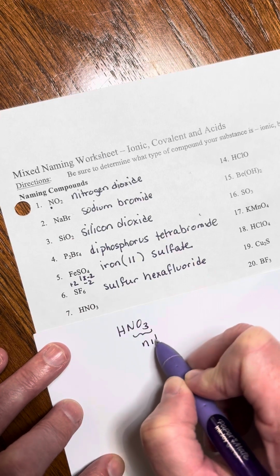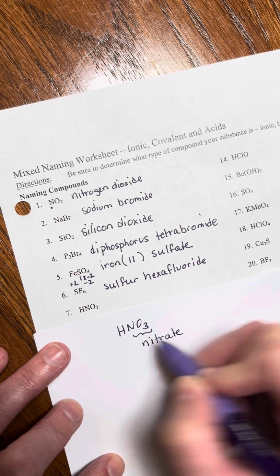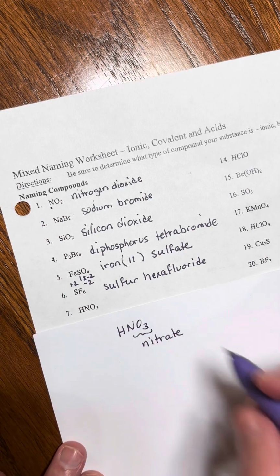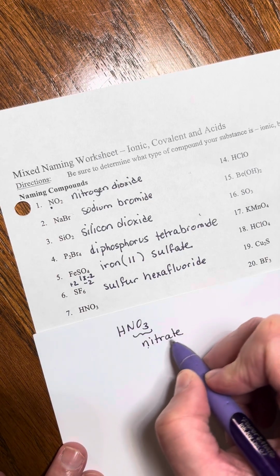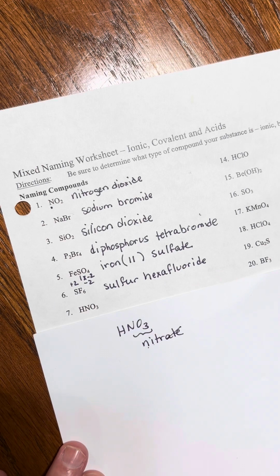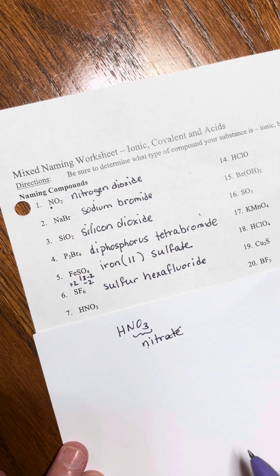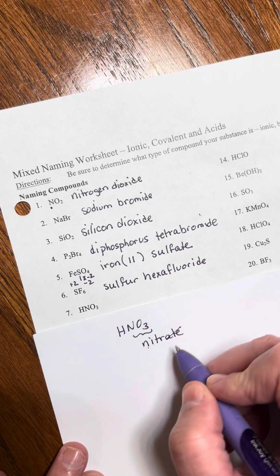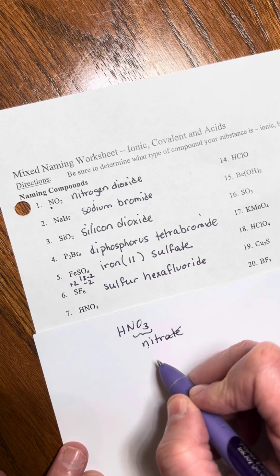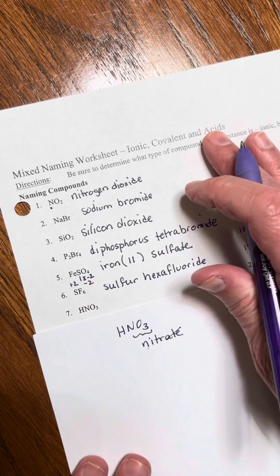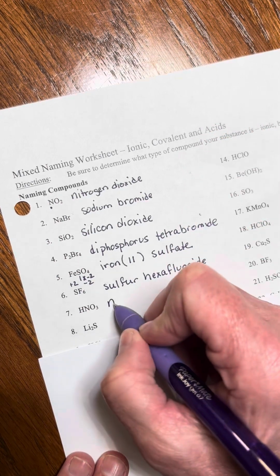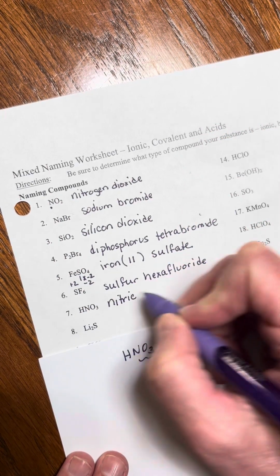NO3 is nitrate. The stem of nitrate is NITR. We're basically going to take off the ATE. And remember that if it's an ATE ion, we replace the ending with ic acid. So HNO3 becomes nitric acid.